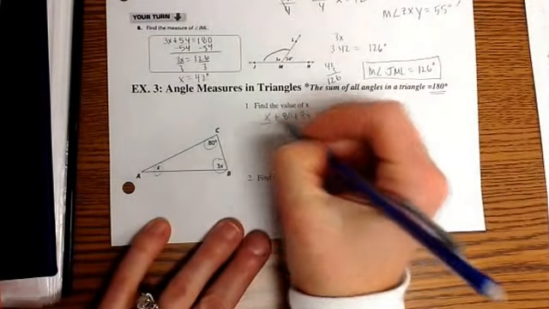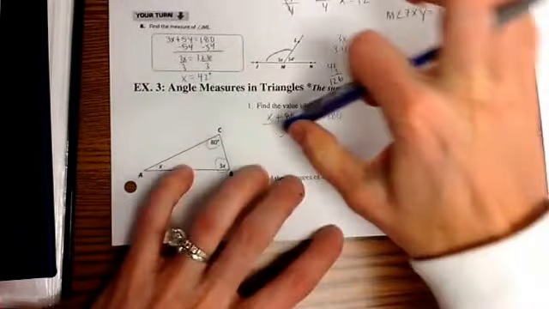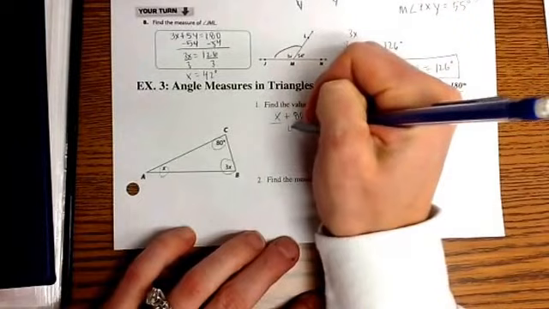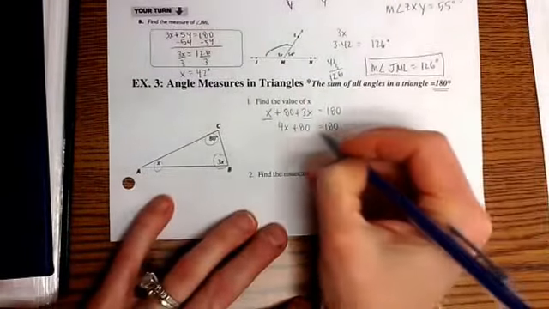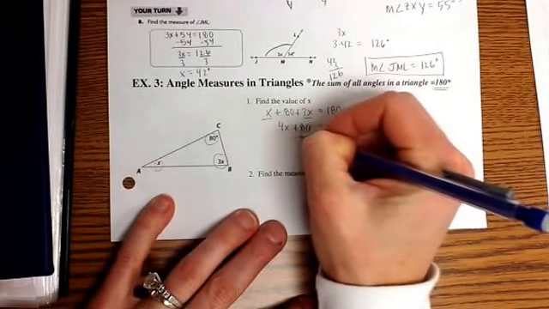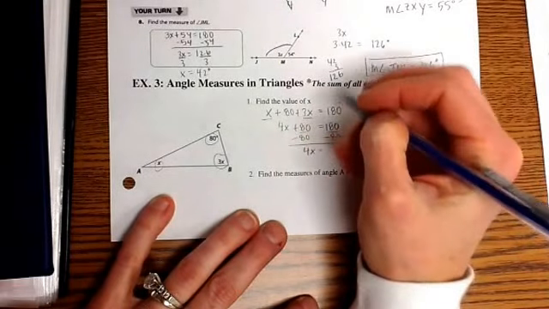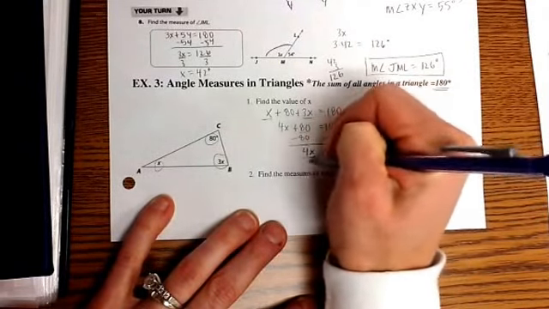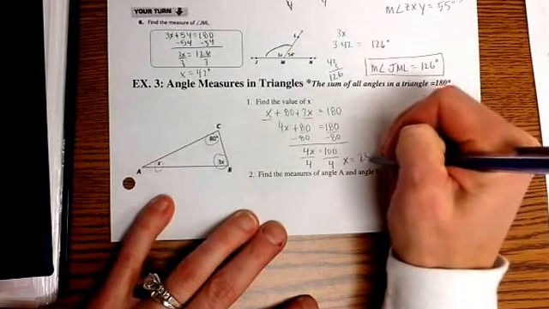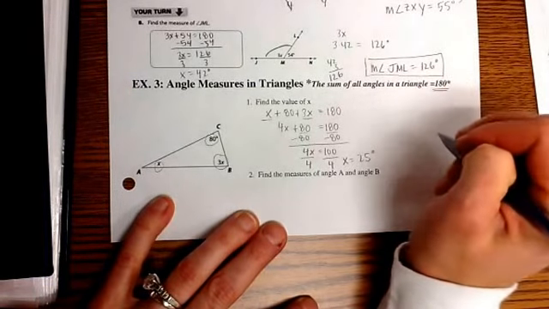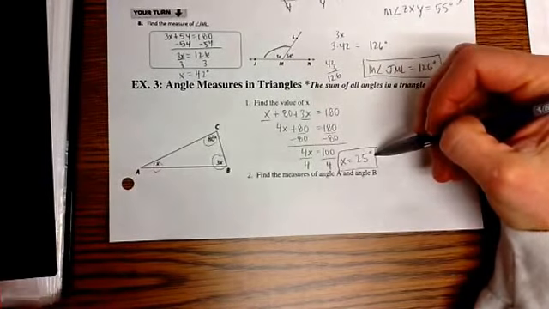So I can first combine my like terms on this side. I have 1x and 3x. That makes 4x plus 80 equals 180. Now again, I want to combine my like terms, so I'm going to subtract 80. 4x equals 100. Divide by 4, divide by 4. X equals 25 degrees. So in this question, all they're asking me is for x, so I found x equals 25.